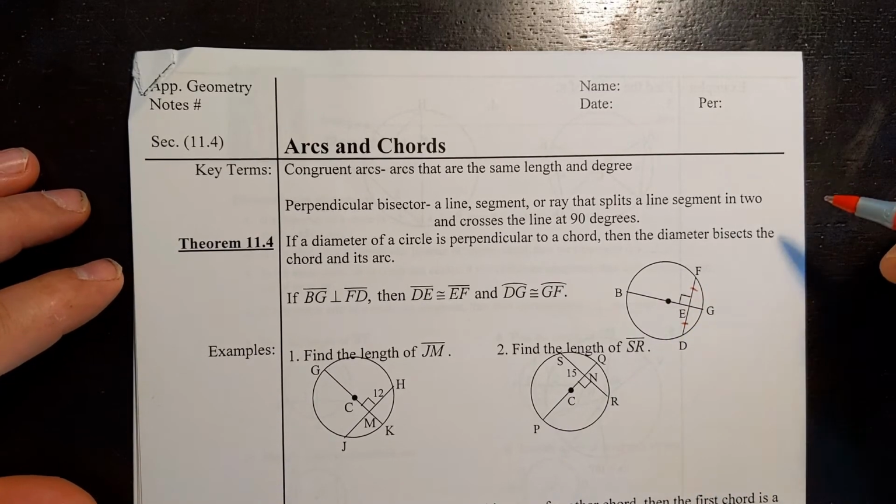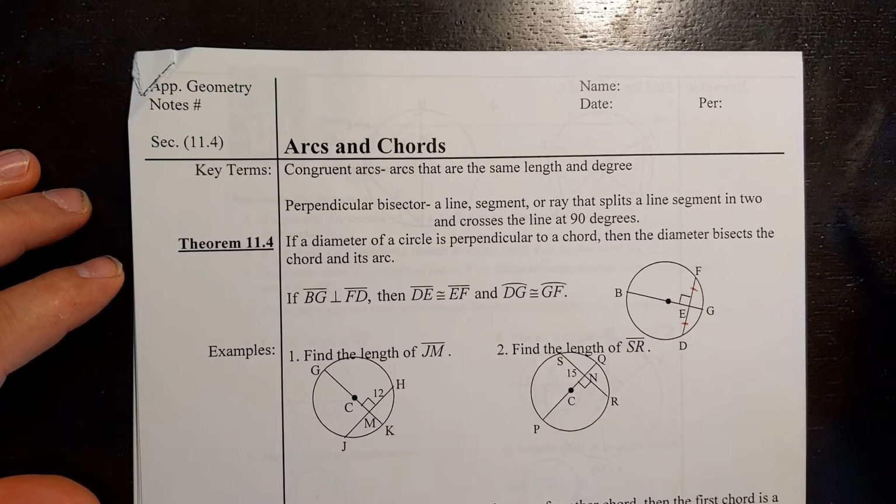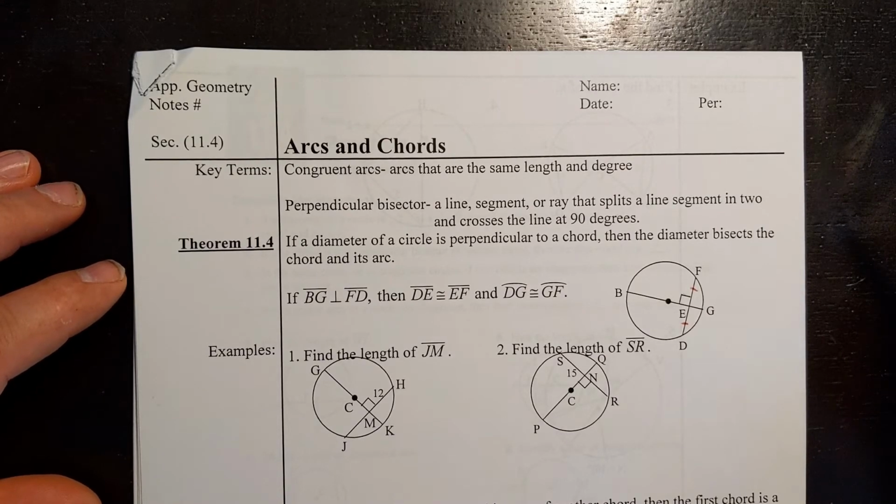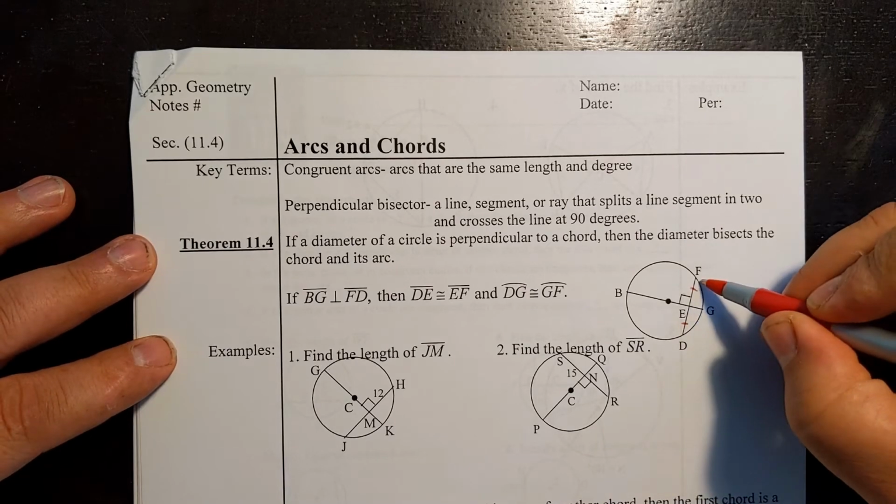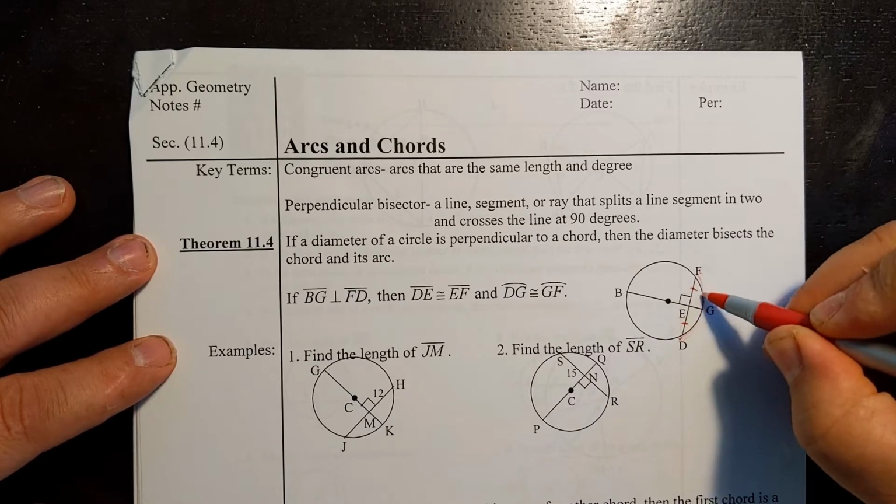So the first theorem says if a diameter of a circle is perpendicular to a chord, then the diameter bisects that chord and its arc. So it also splits DF, the arc DF going this way, into two equal parts.